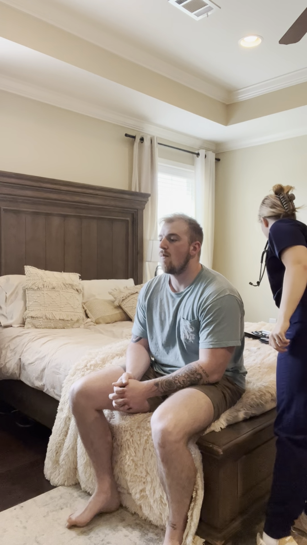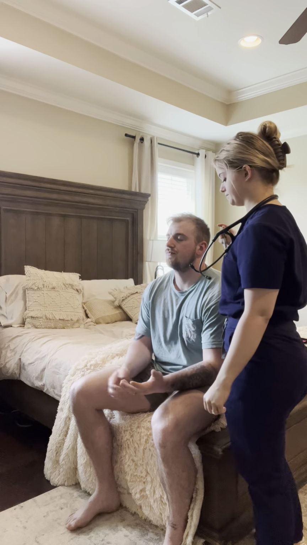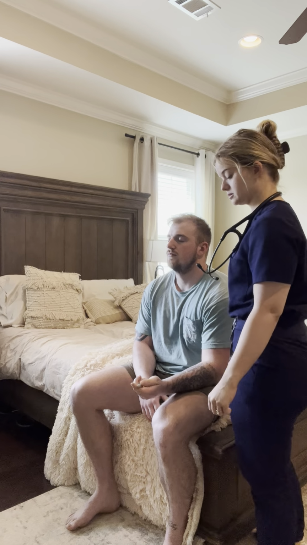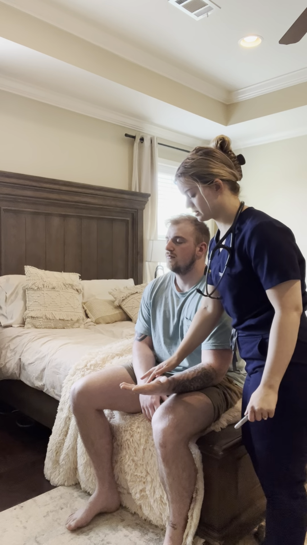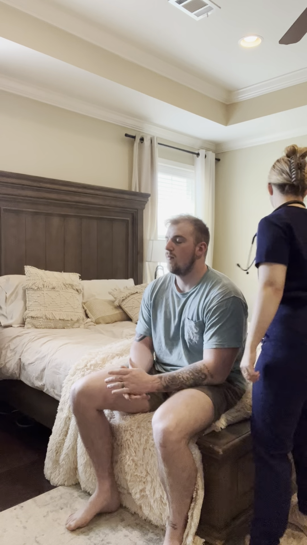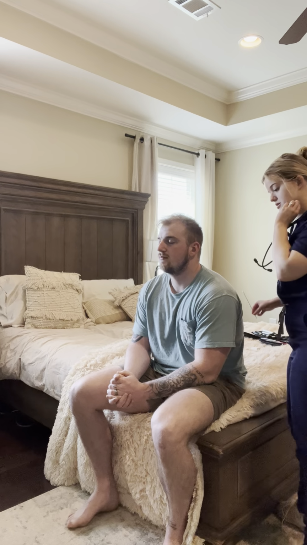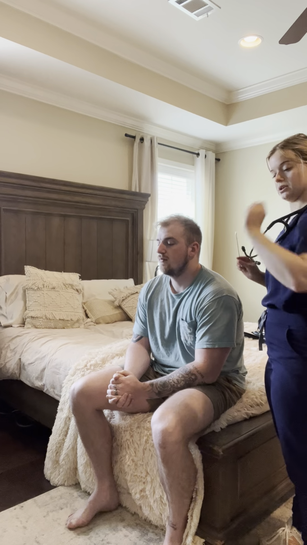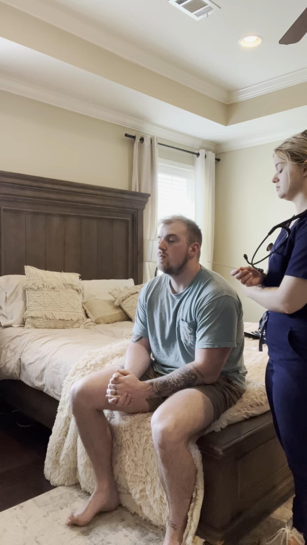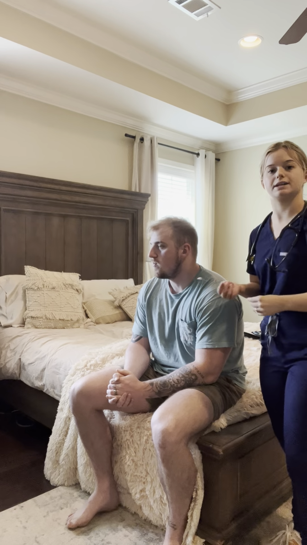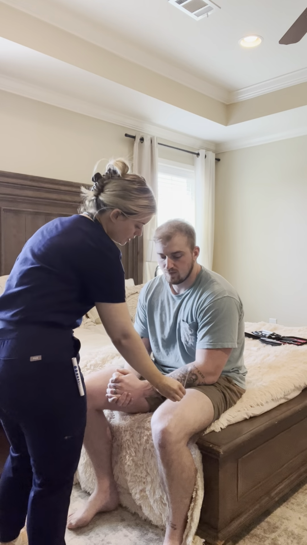If you will close your eyes and hold out your hand and tell me what's in your hand. The marker. Okay, and hold your palm out. And what number am I drawing? An 8. Good. I'm gonna go ahead and assess sensations of the face and the upper and lower extremity. Graphesthesia and stereognosis are intact. So I have a soft and a sharp.